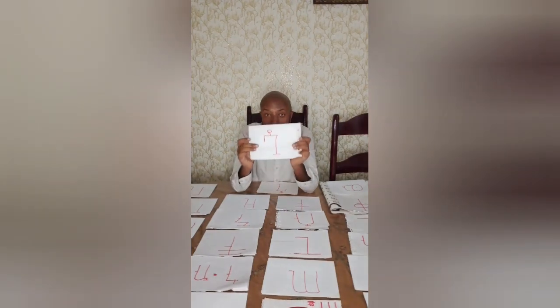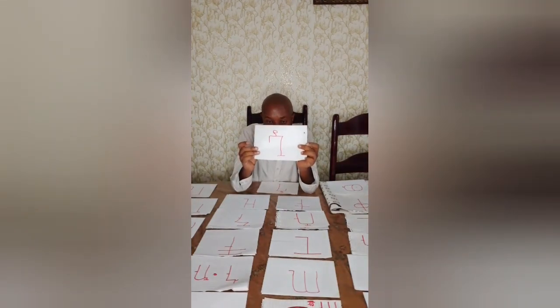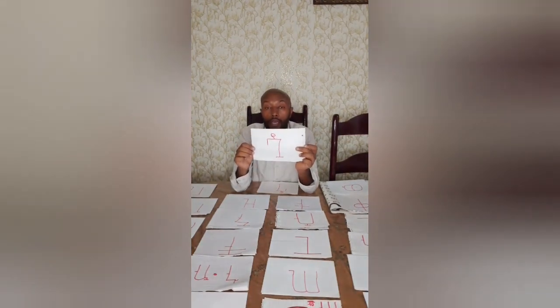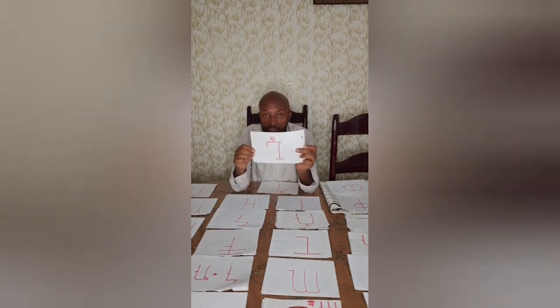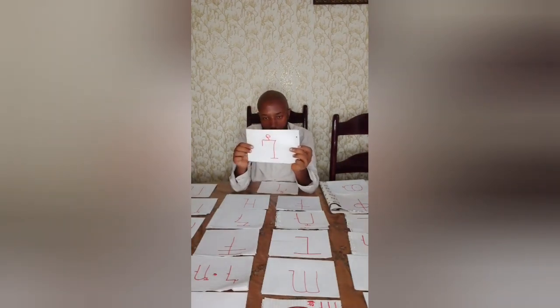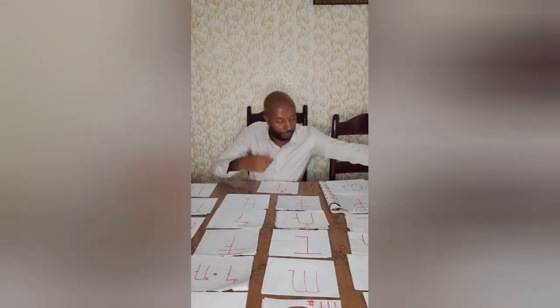The other special Amharic alphabet is called what? This one is called what? Dua, okay? Dua, D-U-A, Dua. And it derives itself, or it came from what? Da, D-A, Da. So Dua comes from Da, okay? Dua, D-U-A, comes from Da. So this special Amharic alphabet is called Dua.